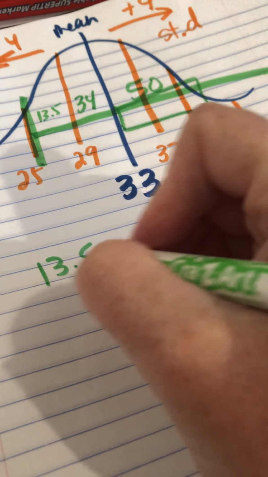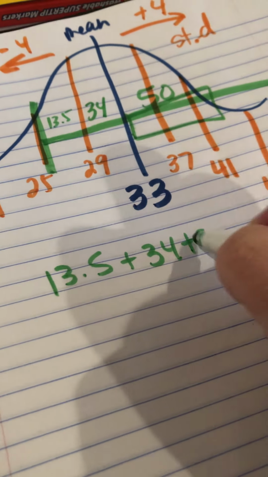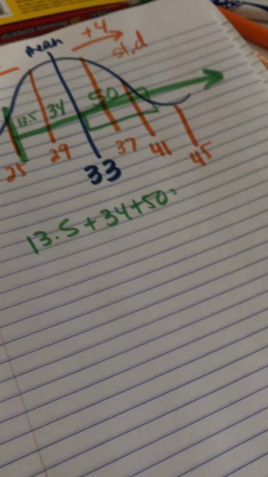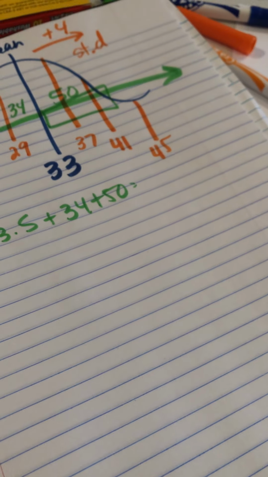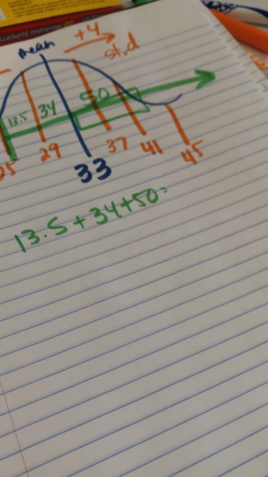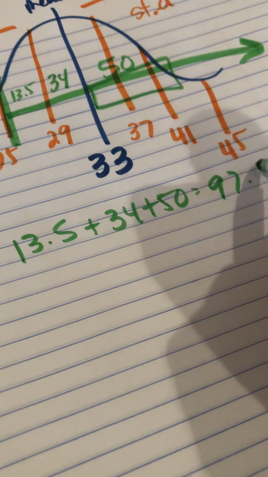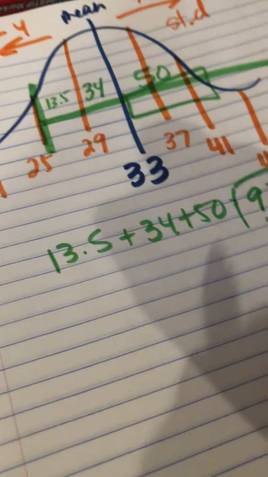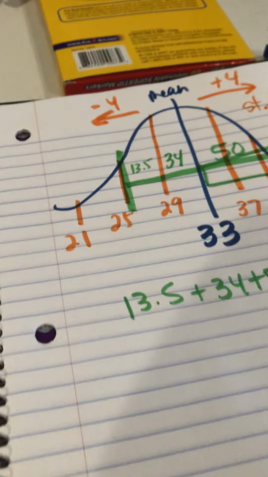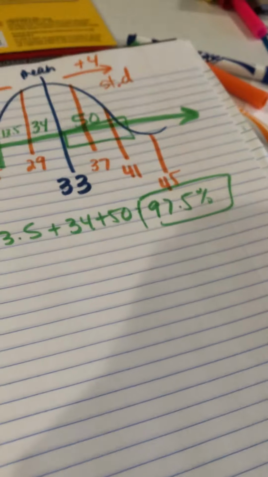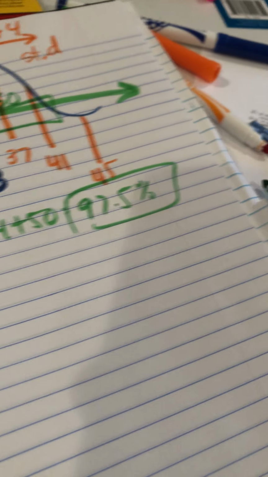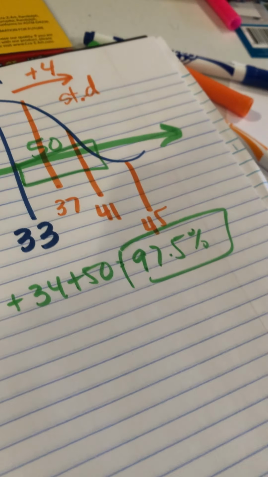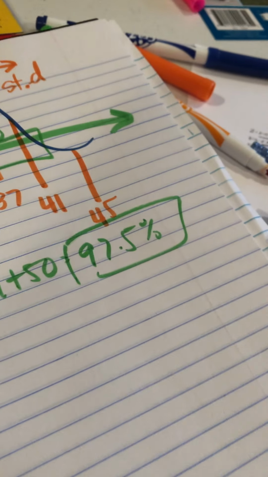So I'm gonna add those together to find out what's the percentage of at least 25. So 13.5 plus 34 plus 50. So I'm at 97.5%. The chances that I'm going to get at least 25 is 97.5%.